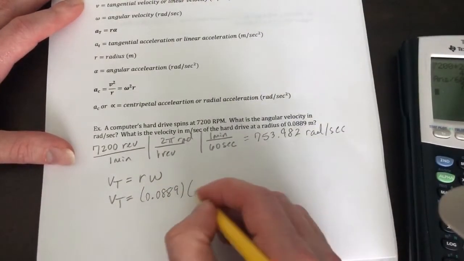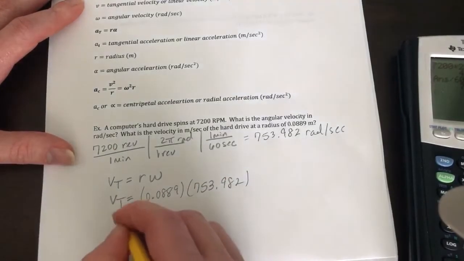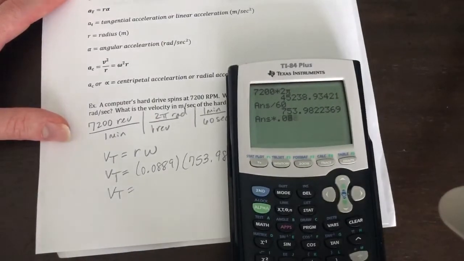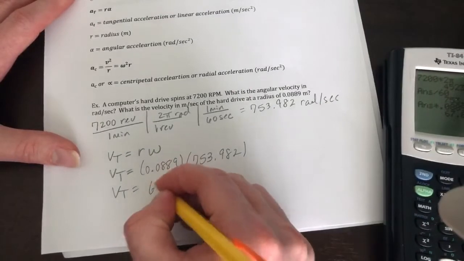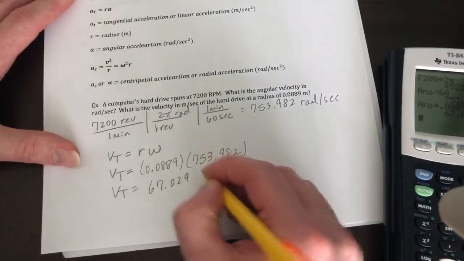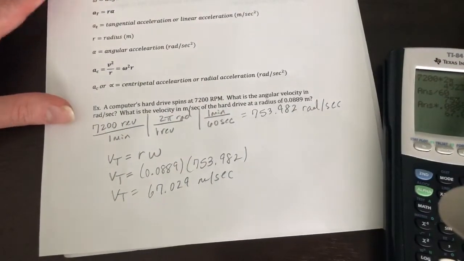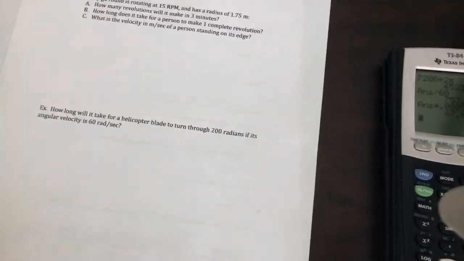Our omega is 753.982. So we just put that in the calculator, and you get 67.029 meters per second. So that hard drive's spinning pretty fast.